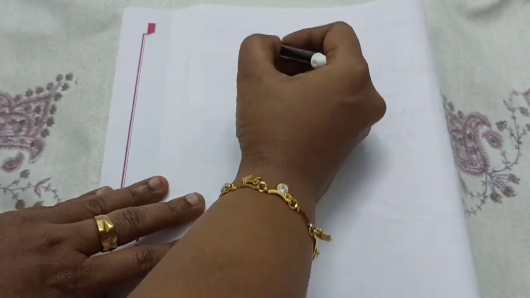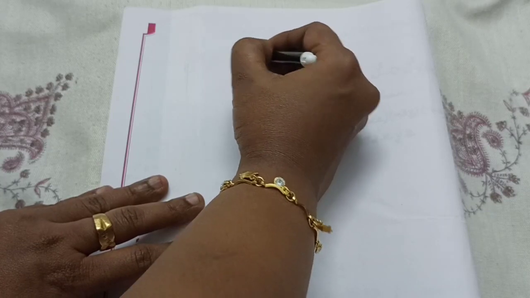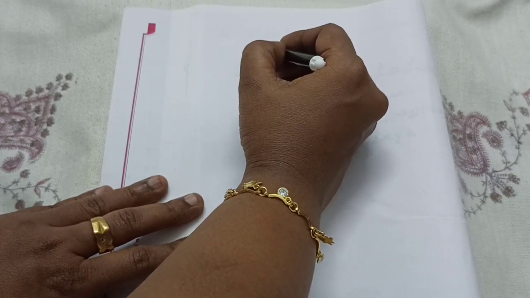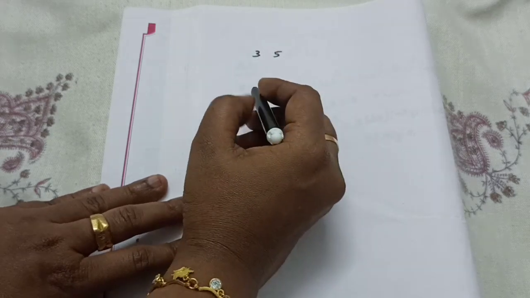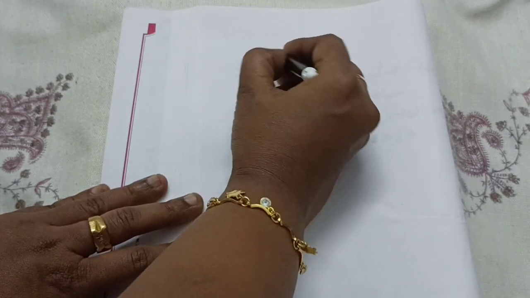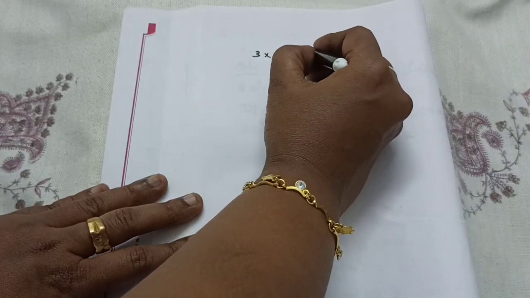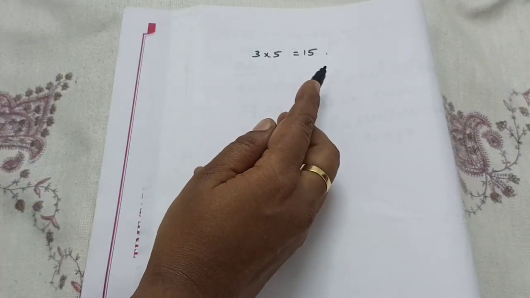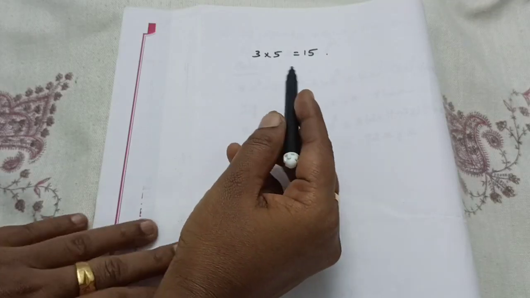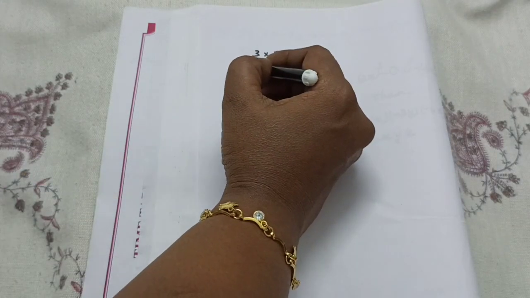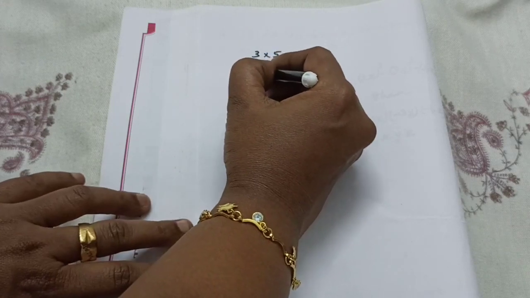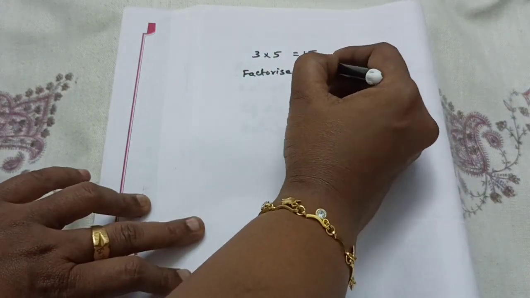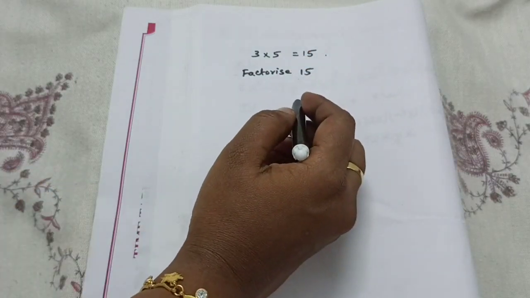Okay. Then for example 3 and 5 is there. Okay. 3 and 5. Then multiply these two. If you multiply these two means then what's the value we will get? 15 we will get, isn't it? 3 5s are 15, isn't it? Then suppose here we factorize this 15.